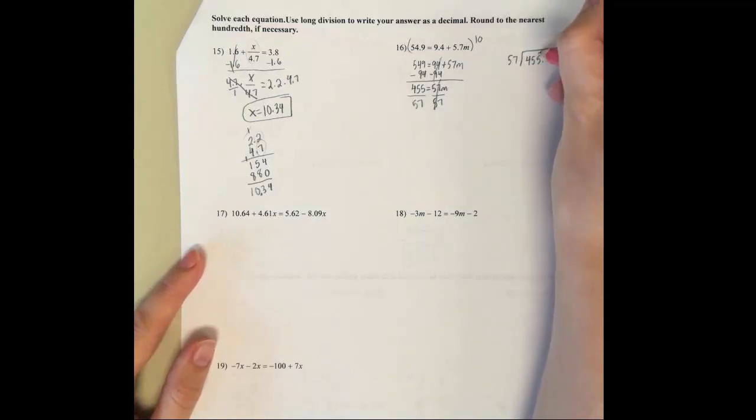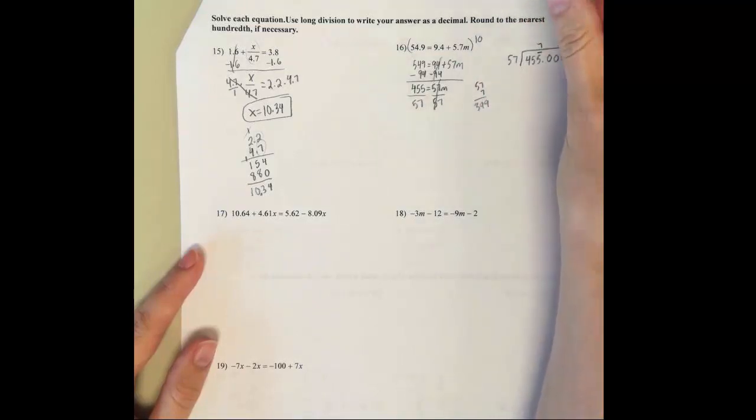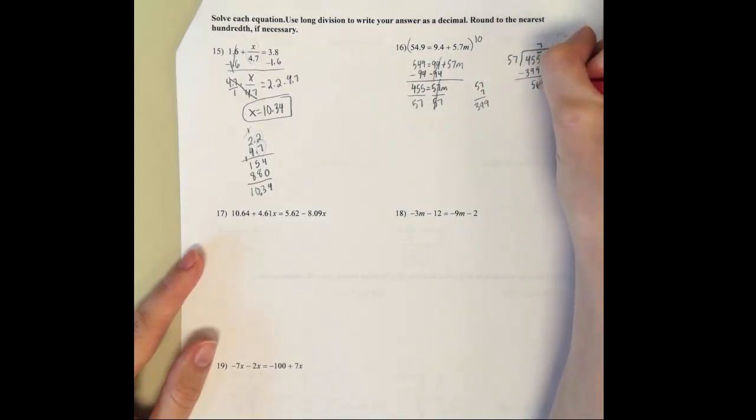57 doesn't go into 45, but it will certainly go into 455. It does that 7 times. And so I would go over here and do 57 times 7 and get 399. And actually I tried 8 first and found out that it was too big. So I do 455 minus 399, which is 56. Oh wow, that was so close to going in another time.